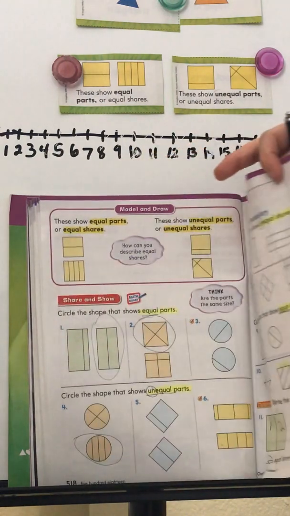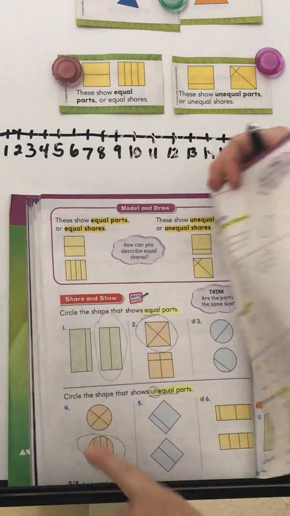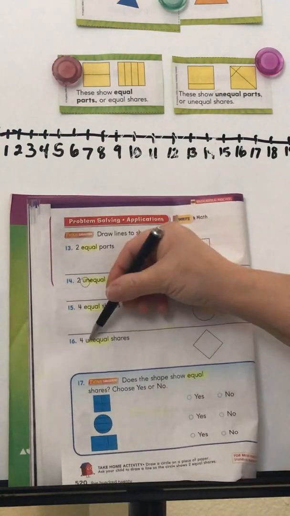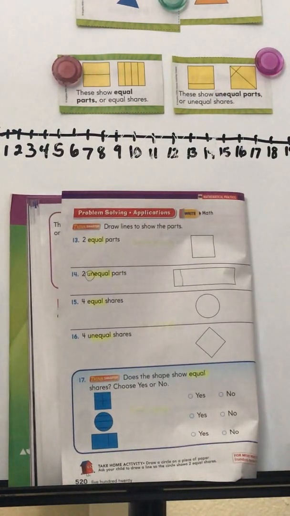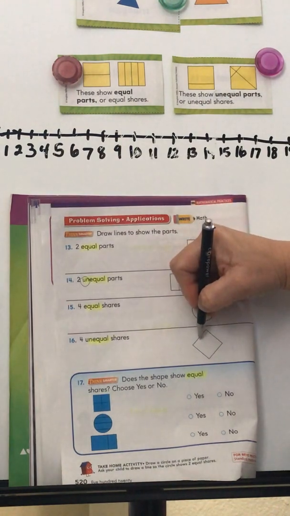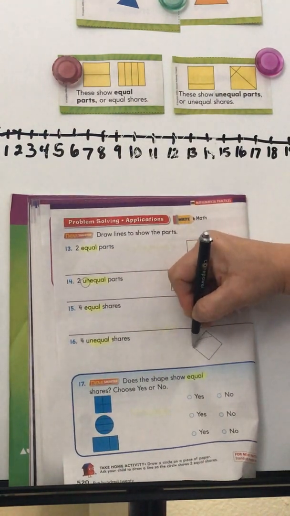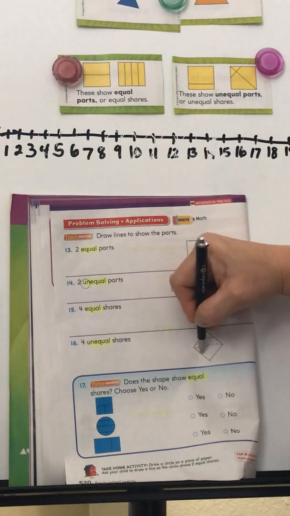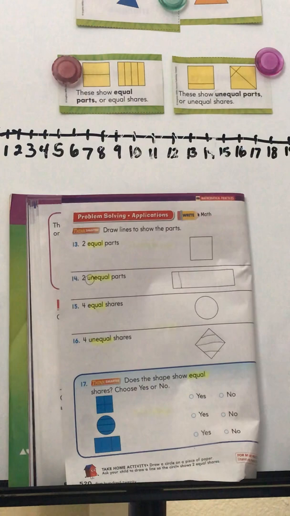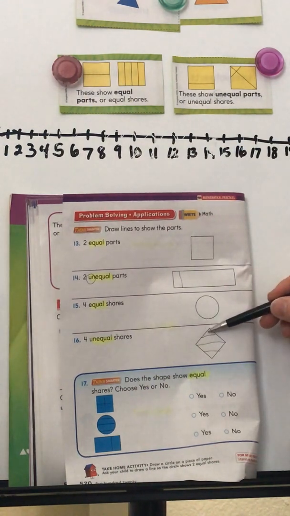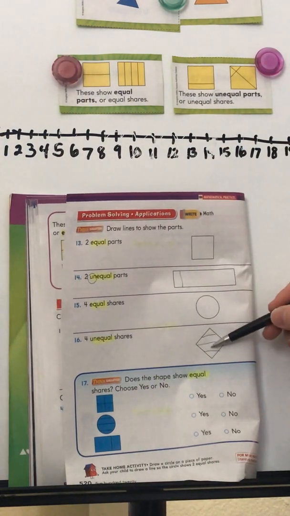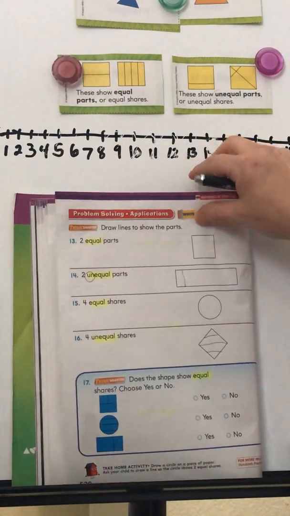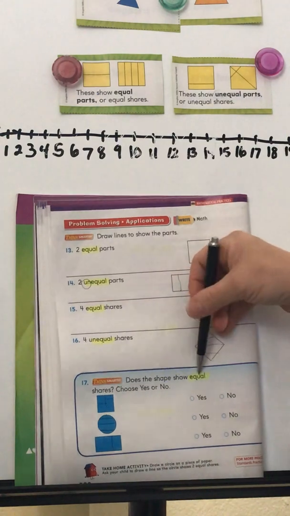And if you remember and look over here, you can see how to do that. And in the diamond, you're going to do unequal shares. So if I do like maybe this and this, I have to have 4. So there's 1, 2, 3, 4. Those are unequal because this is small, this is big. This is small, this is big. So those are unequal.